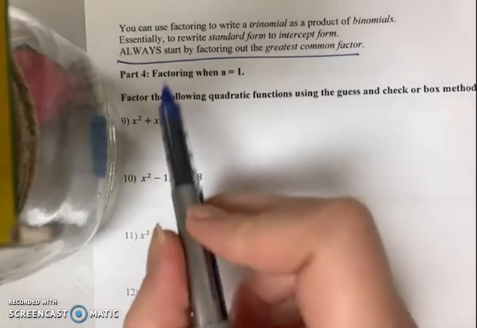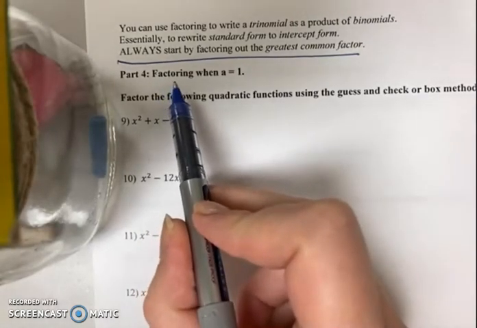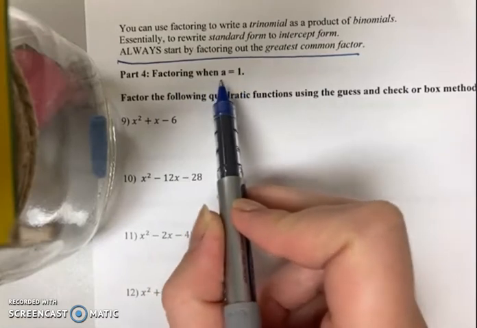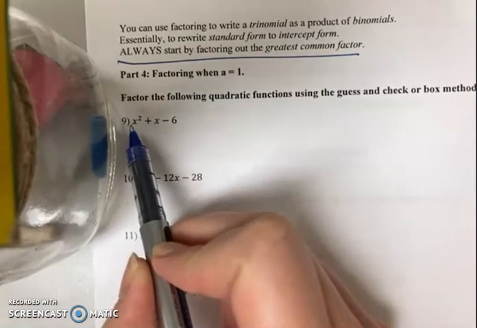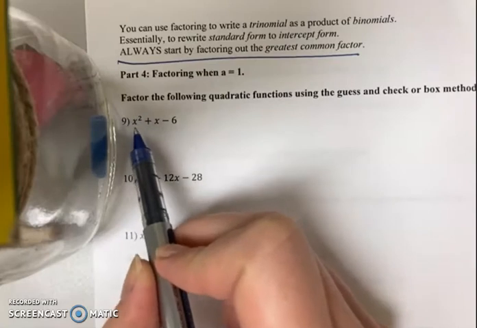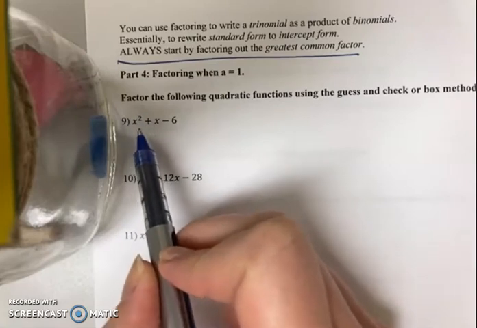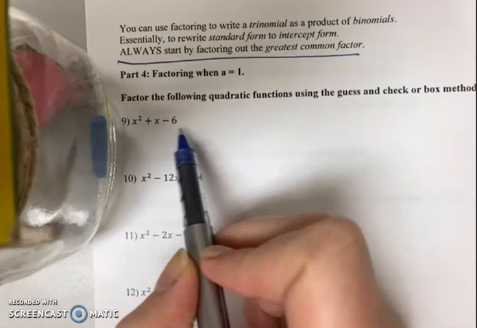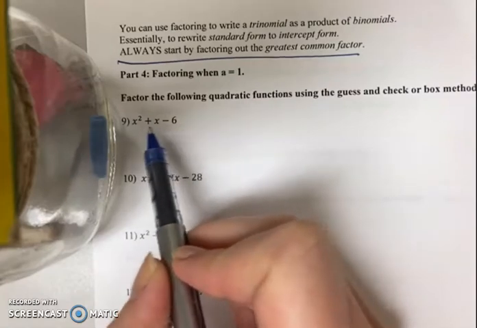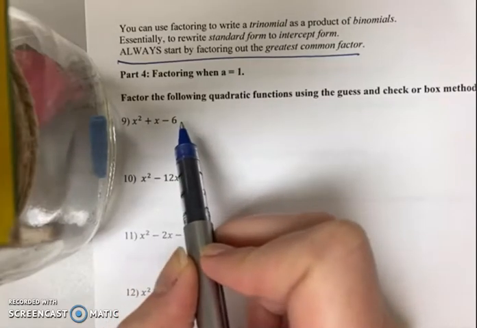Part 4 of the notes focuses on factoring when a is equal to 1. A is the number that is in front of the x squared term. We're going to be taking a look at trinomials. So trinomials means that there are 3 terms in the expression.